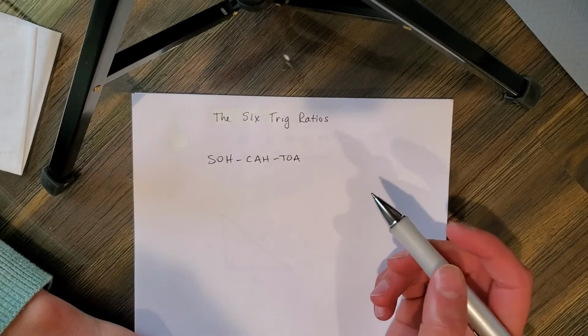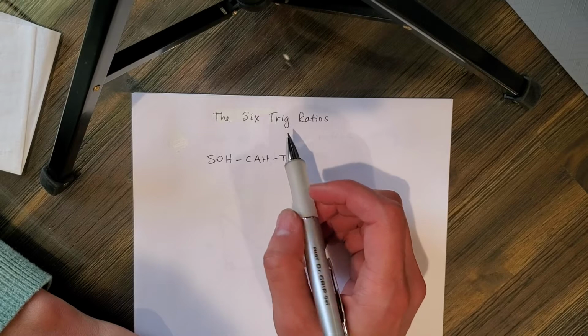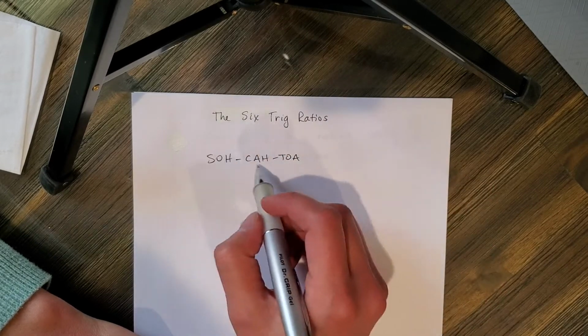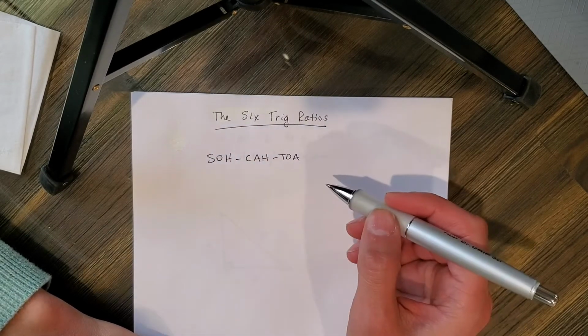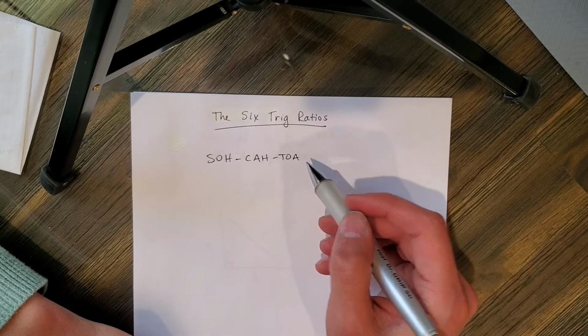All right, ladies and gentlemen. So we've learned about the basic trig functions, which are SOH CAH TOA, but today we're going to get into the other three, which are basically just the reciprocals of these three. So let's jump right in.